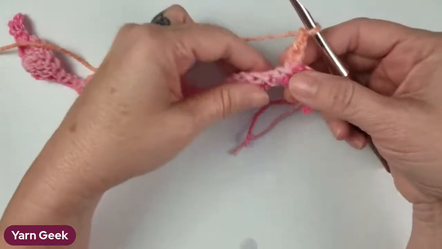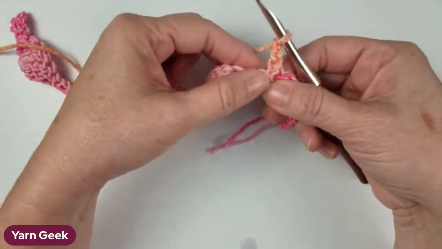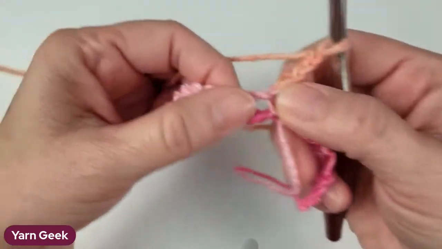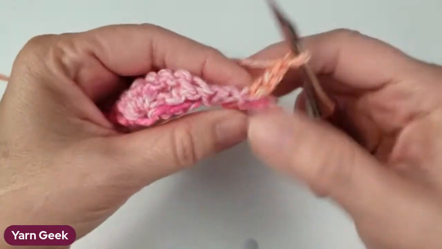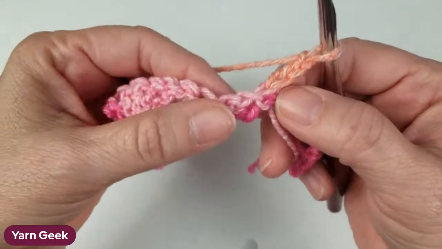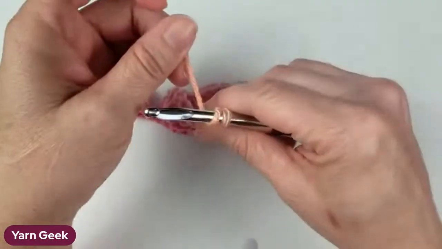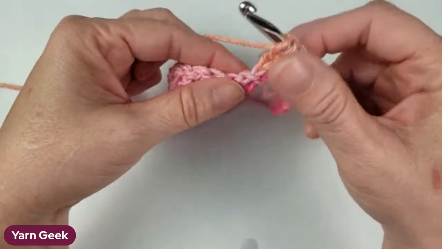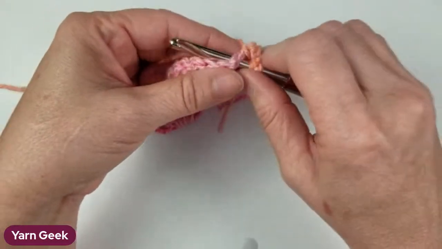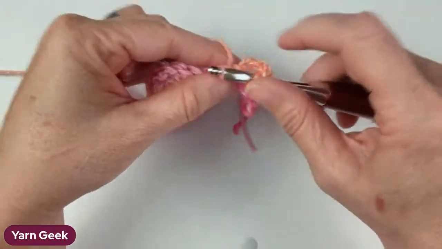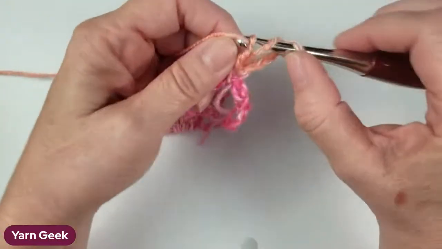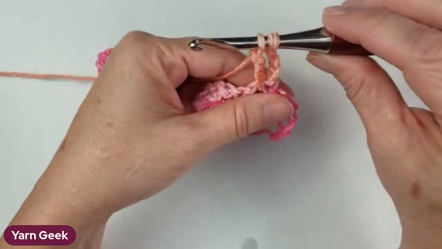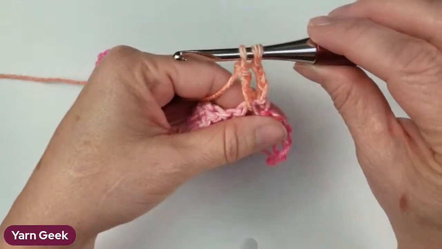Okay, now, the first triple crochet, you are going to put right in between those 2 single crochets in that chain 1 space. And we're crocheting 3 triple crochets together. So after that first one, we'll have 2 loops on the hook.